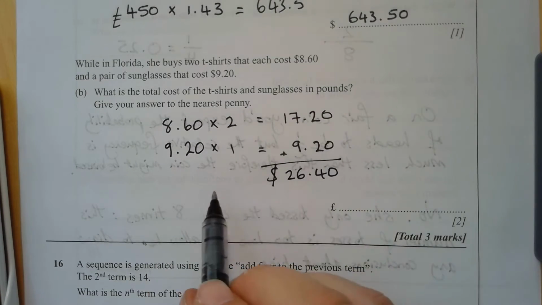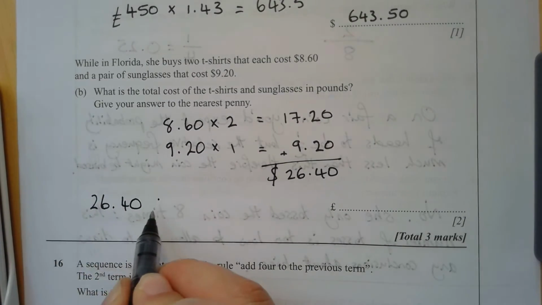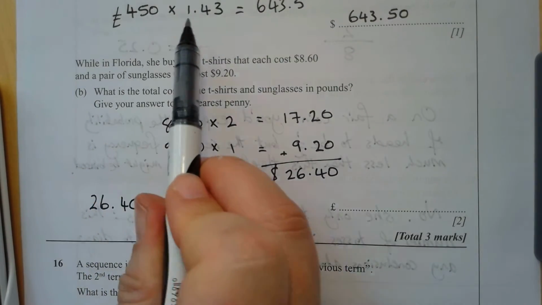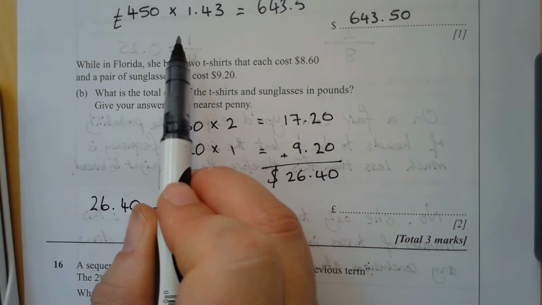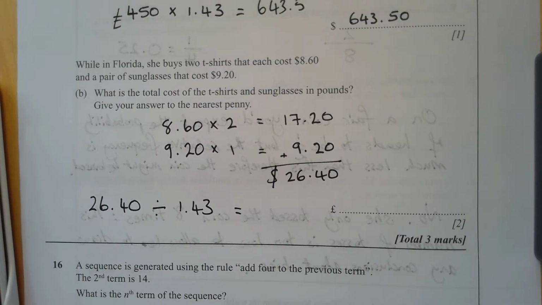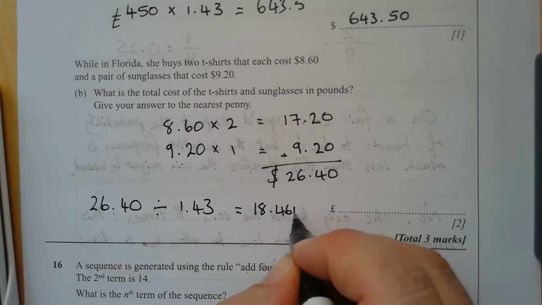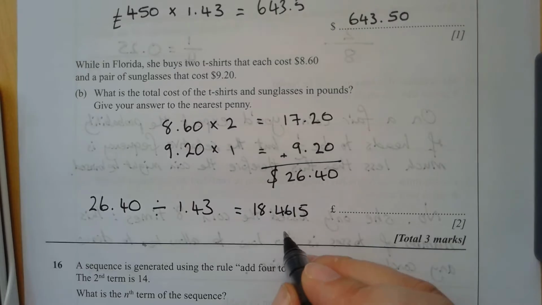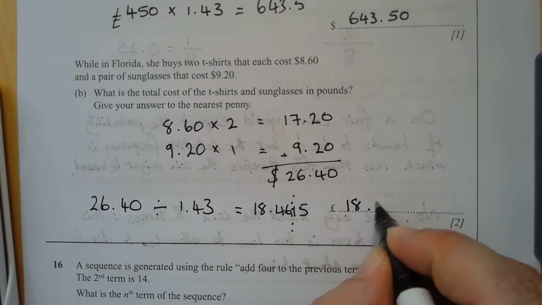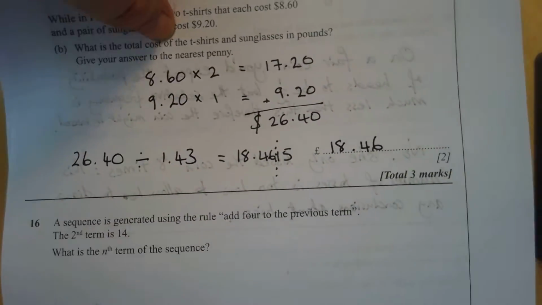And to get from dollars to pounds, we now need to divide. So we take our 26.40 and we divide by 1.43. To get from pounds to dollars, we multiply. To get from dollars to pounds, we divide. And we do it to the nearest penny, which is here, 46. We don't have to round it up. Question 16.